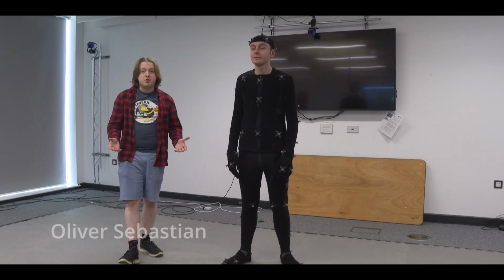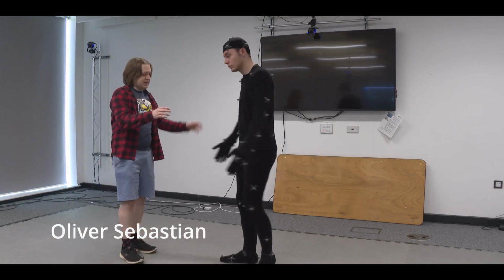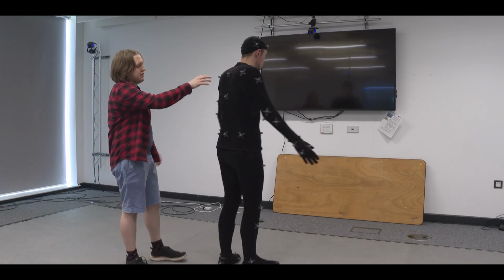So when OJ came to me and asked if they could join me at university to do some motion capture, there was no way I was going to say no. But before we can understand how this is going to be a challenge, we must first understand how to motion capture an able-bodied person. The standard way of recording motion capture is we take some tracking markers and we place them all around the body.